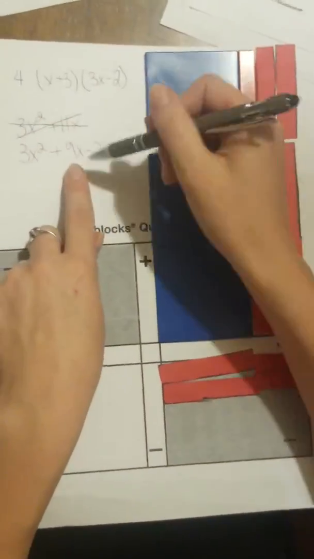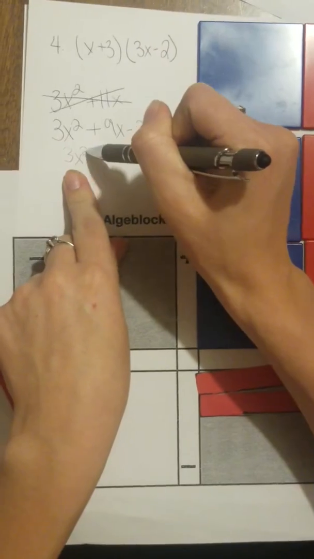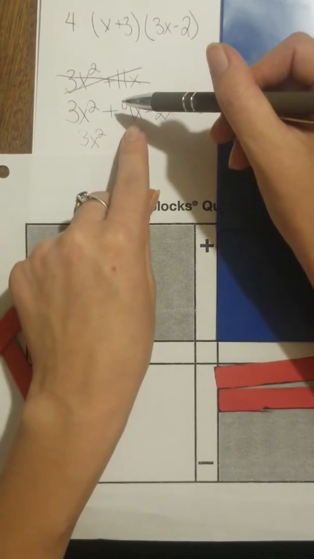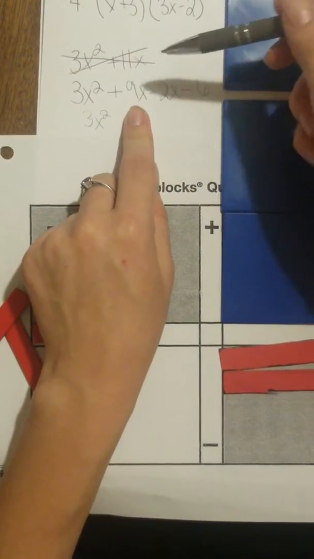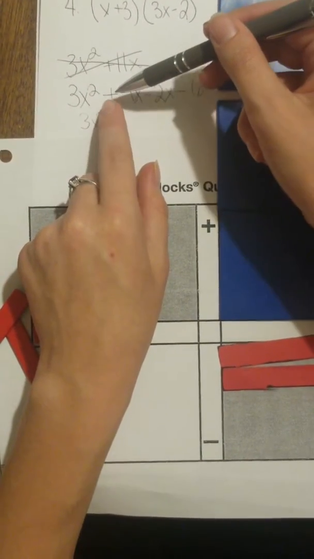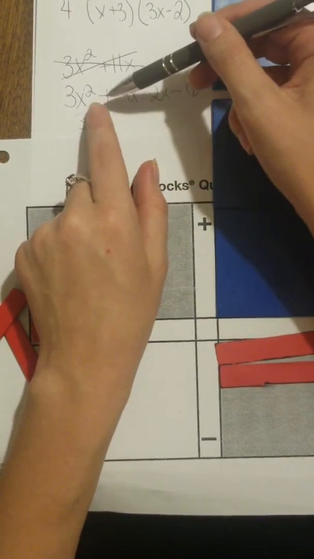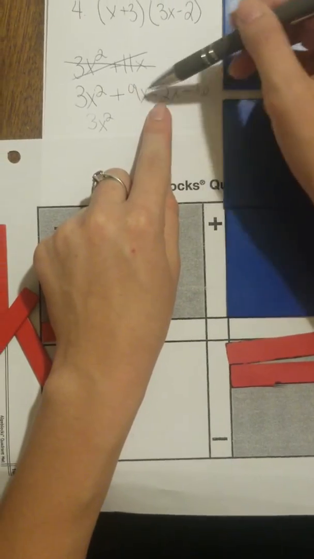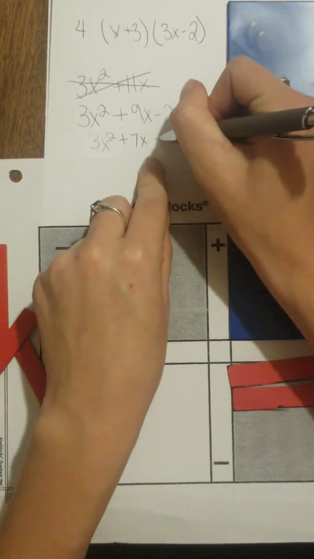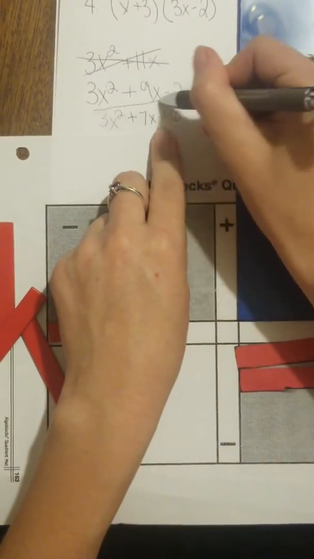Okay? Now we're gonna simplify that a little more because these two can combine. So 3x squared. What is 9 minus 2? Well, it's going to be positive 7x because see how the bigger number is a positive? That means we're going to take the sign of the bigger number. But we're still subtracting. So it's going to be a positive 7x. And then this goes there. So this should be the answer.